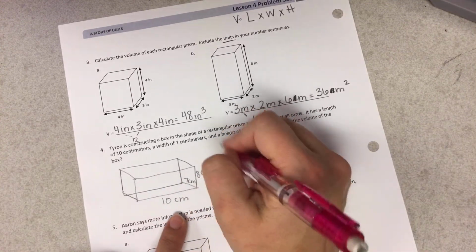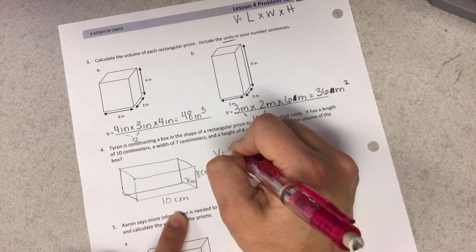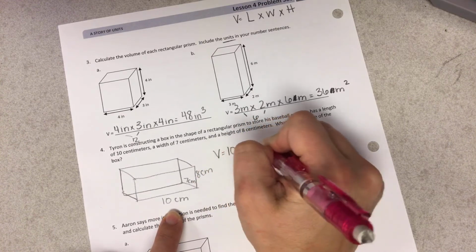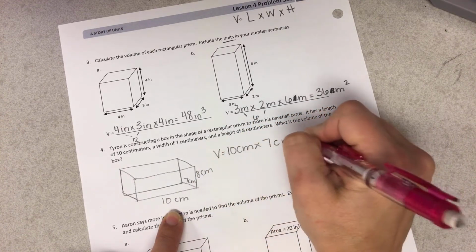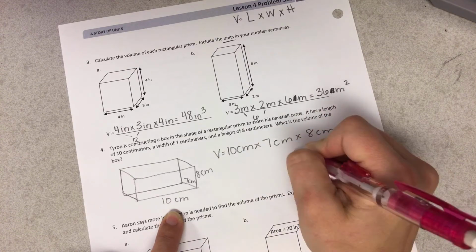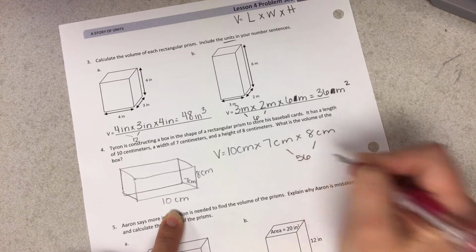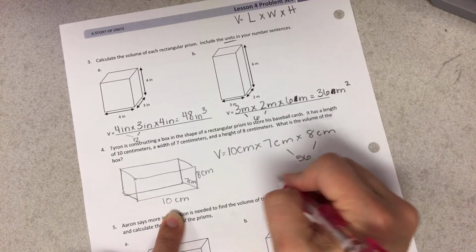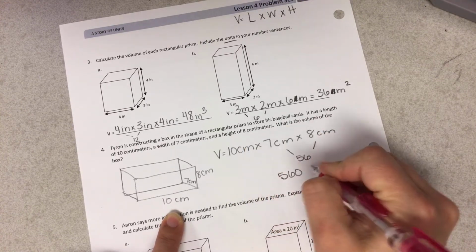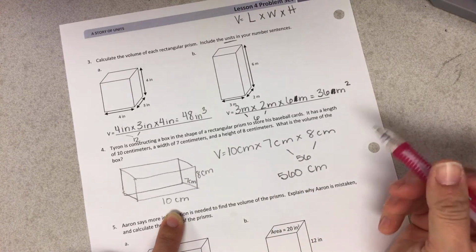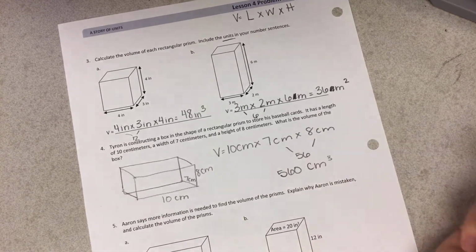Well, I'm going to go ahead and make my equation. So volume equals 10 centimeters times 7 centimeters times 8 centimeters. Okay, I know that 7 times 8 is going to be 56. Okay, 56 times 10 is going to be 560 centimeters. Okay, cubed. Make sure we have that cubed there.